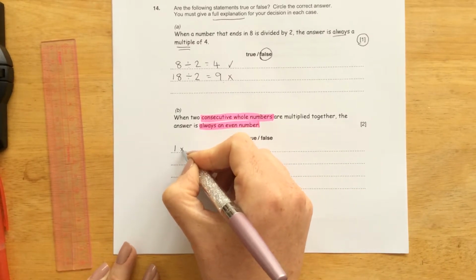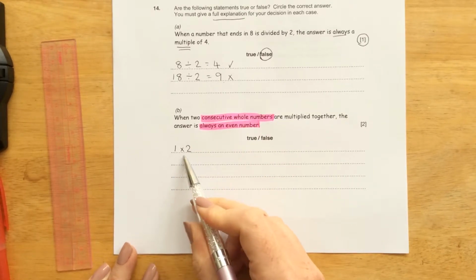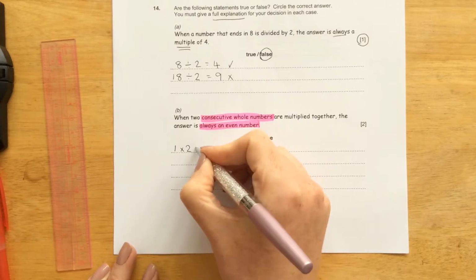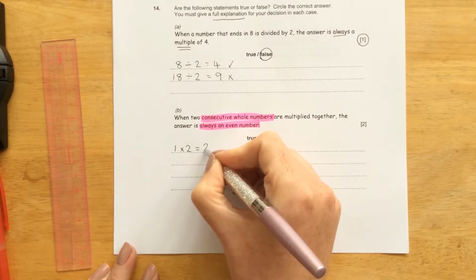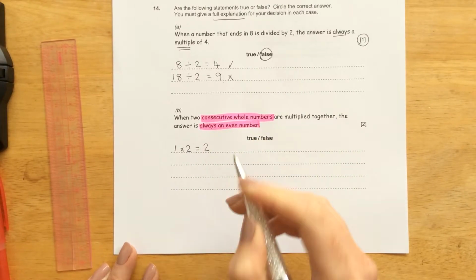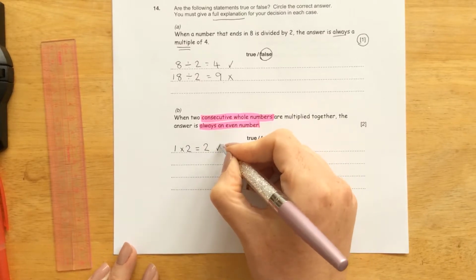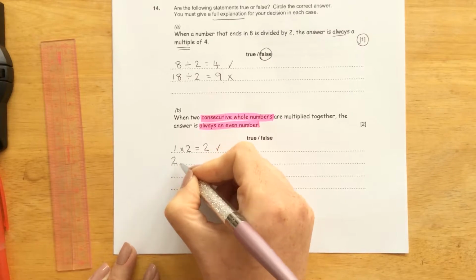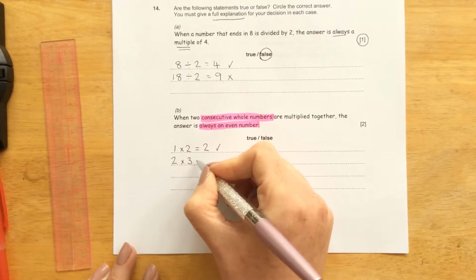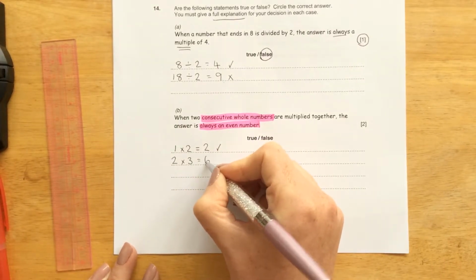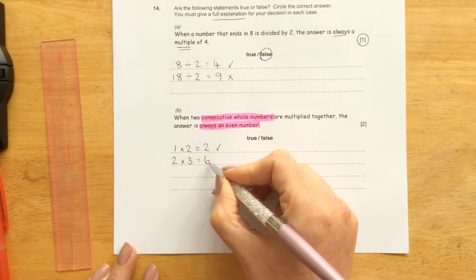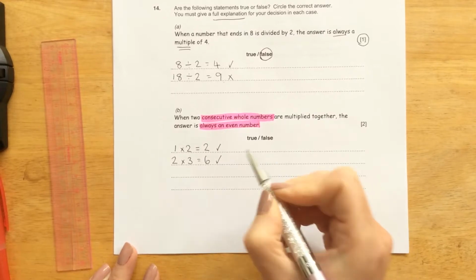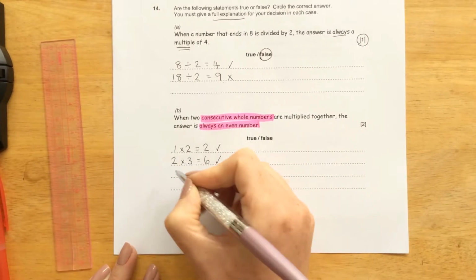Let's start off with 1 times 2. They follow each other, so they're consecutive and they're whole numbers. Well, 1 times 2 is 2. So that is an even number. So that is true there. Let's have a look at the next ones. 2 times 3 is 6. 6 is an even number. Remember, even numbers are anything in the 2 times table. So that is also true here.